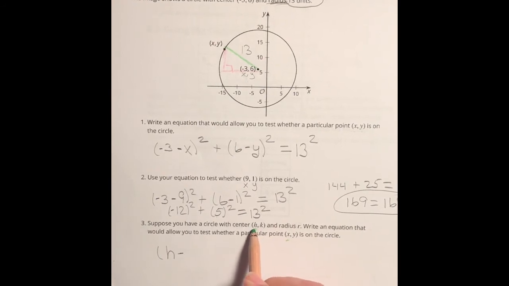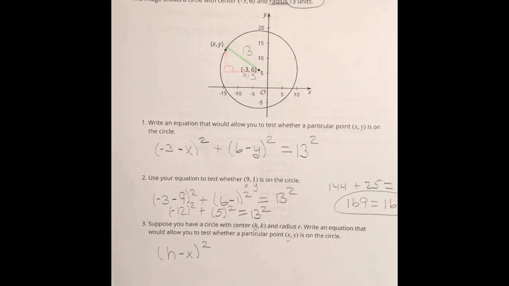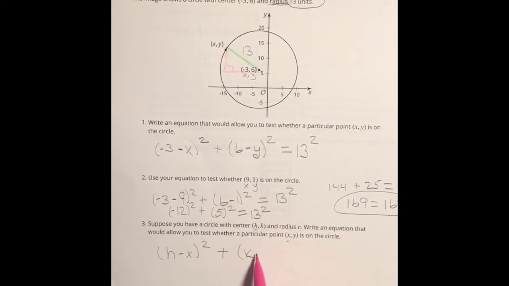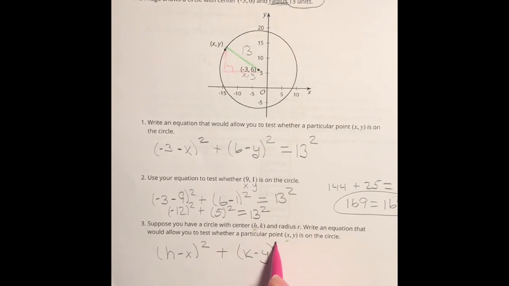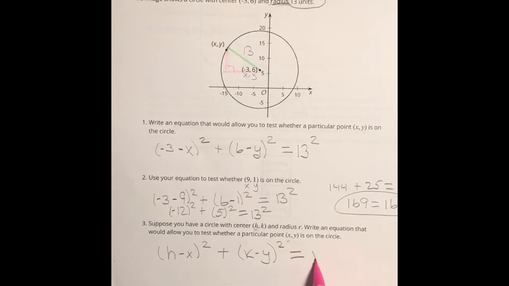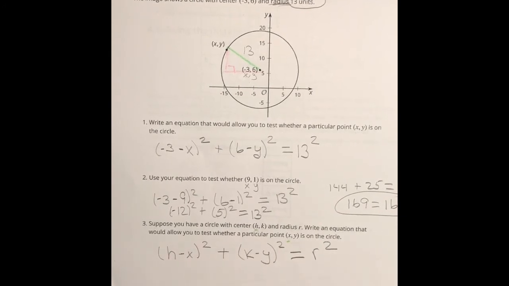It's in the x position. It's that horizontal, right? So h minus x squared, plus k minus y squared equals the radius squared.